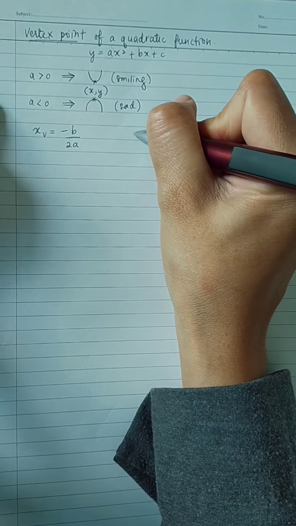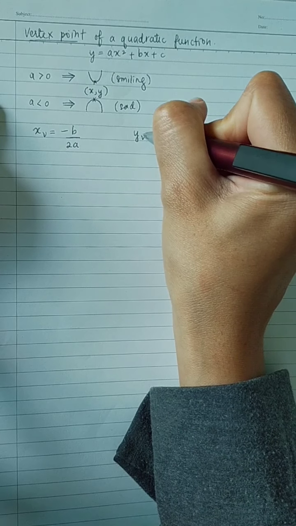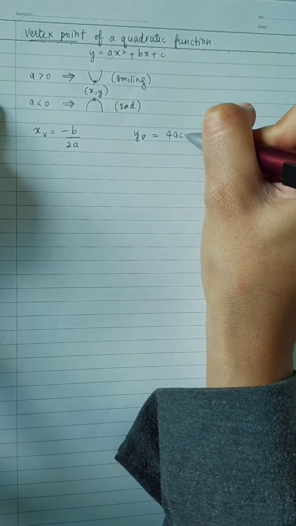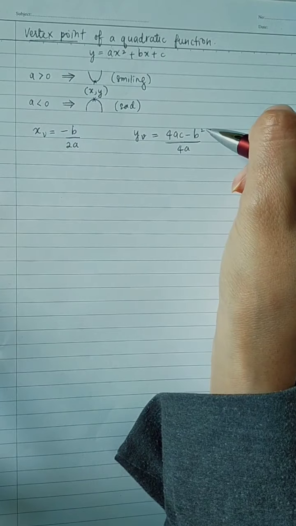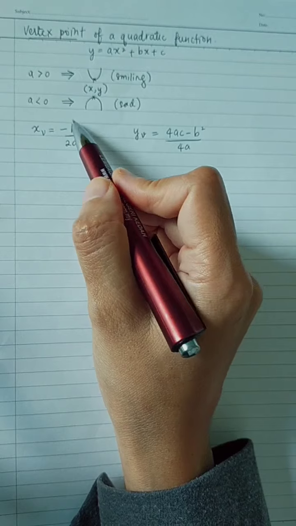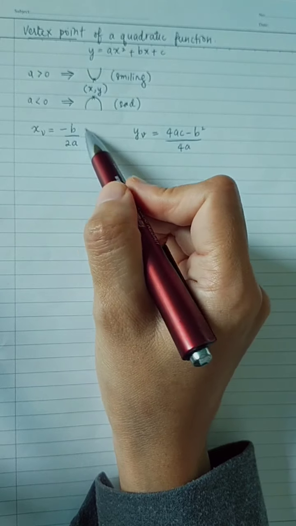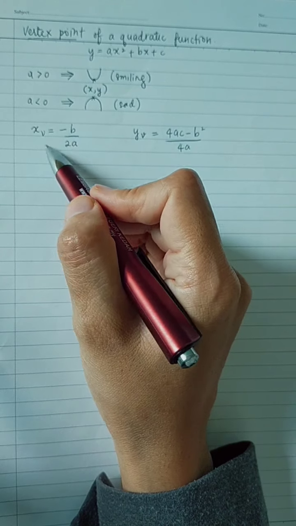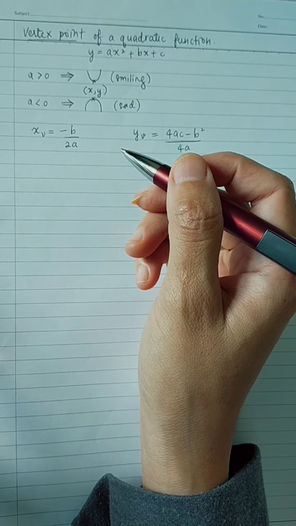And actually we have the formula to find the y coordinate of the vertex point, which is given by 4ac minus b squared over 4a. As I mentioned earlier, it will be sufficient if you memorize only the x formula. Why? I will explain that soon.